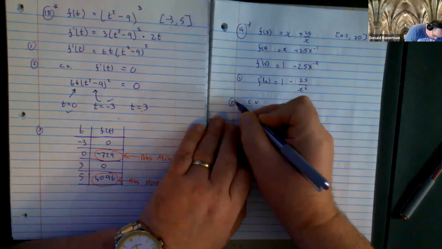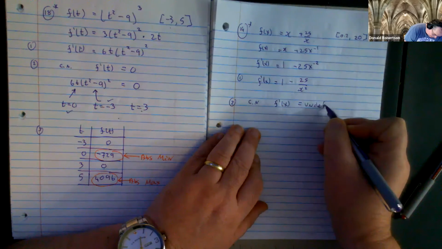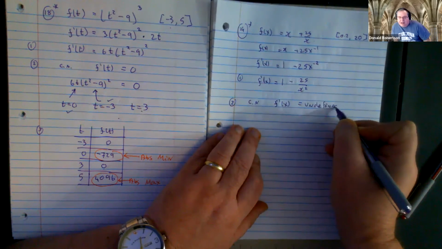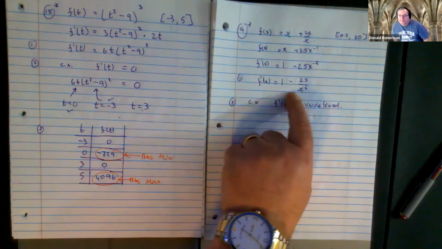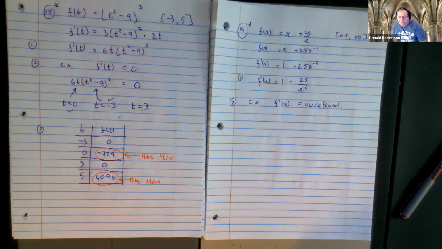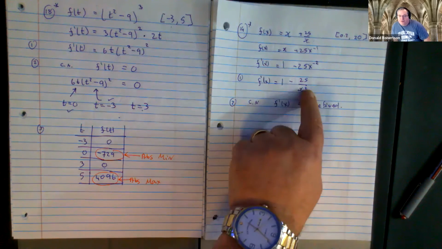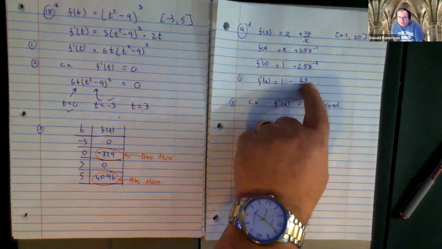Just because I want to, let's look for undefined. Is there any value of x where you couldn't calculate this? Because I can see one. What value of x would be impossible to calculate an answer for? 0.